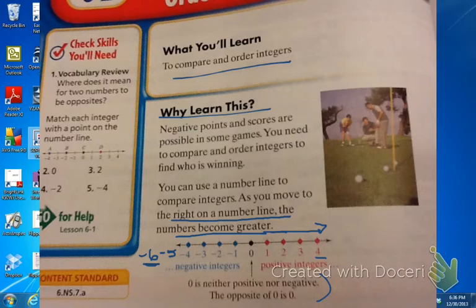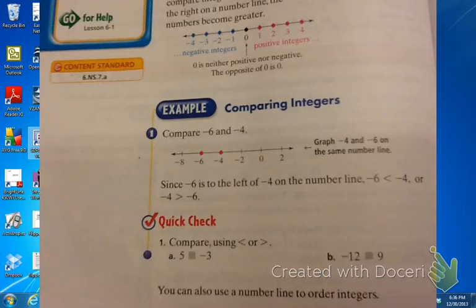Let's look at some more examples. Alright, let's look at example 1 here. We're comparing two negative numbers. We have a -6 and a -4, and they want you to go ahead and plot them on this number line or graph them on the number line and look at them. So here's -4, here's -3, 0 is over here to the right, and you know that as numbers move to the right they become greater in value.